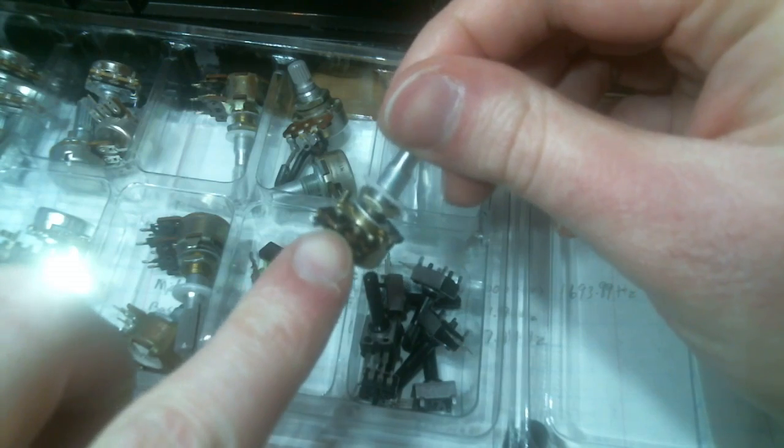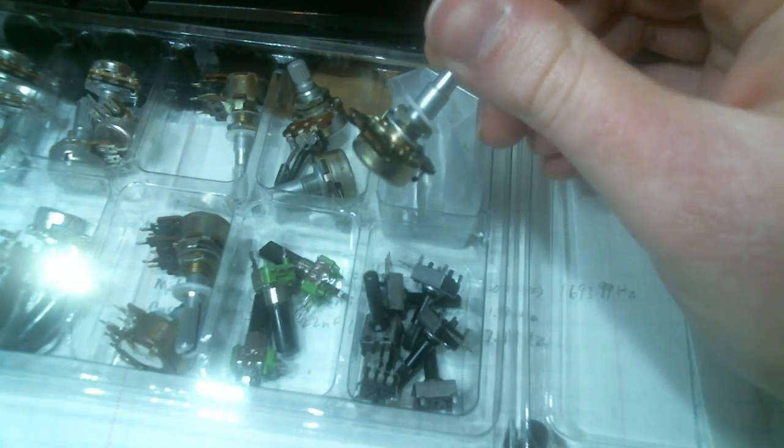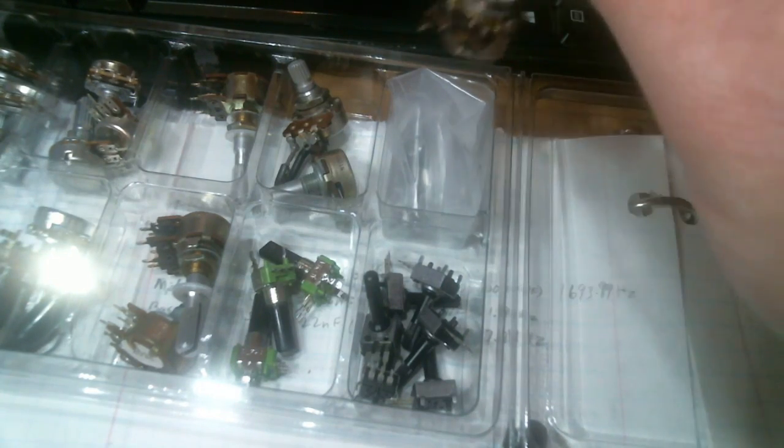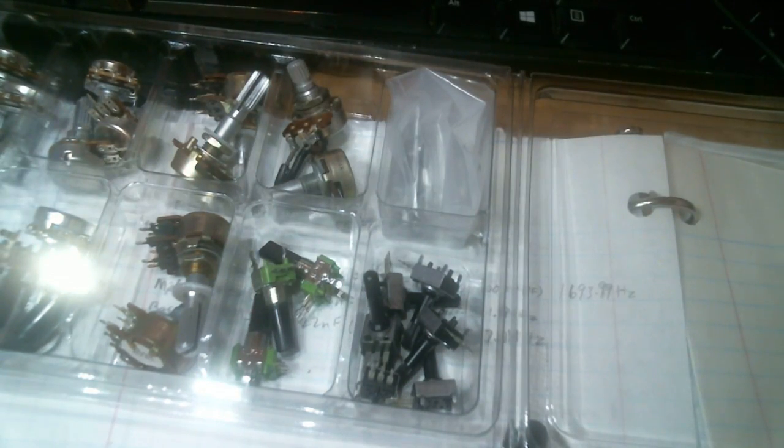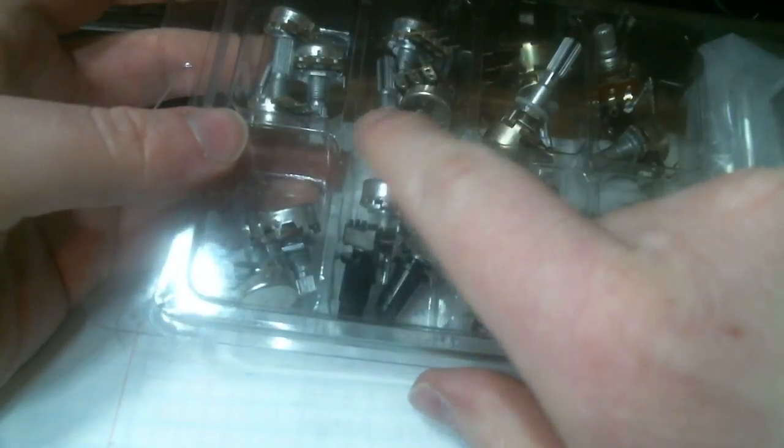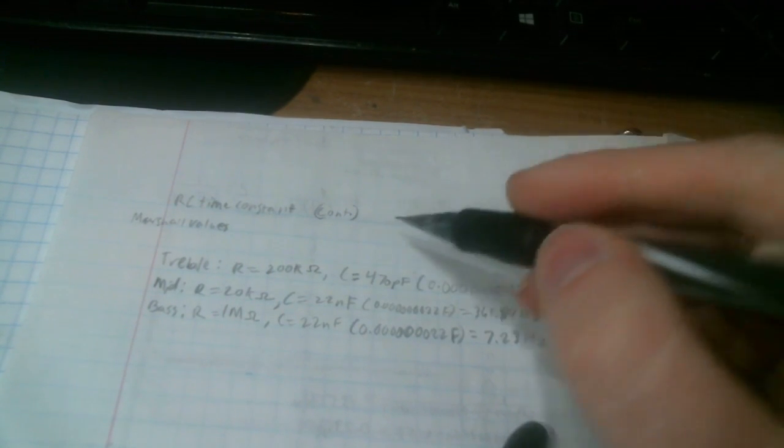Because if you used one like this, you're mixing down the mono at the pot, which first off is not a good idea, and second, it defeats the purpose of having stereo. So let's get this back in here. And I have 10 1 meg pots, which is 1 million ohms. Those I'll have an audio taper, which swoops up, so it starts off a little bit and increases in an exponential curve.